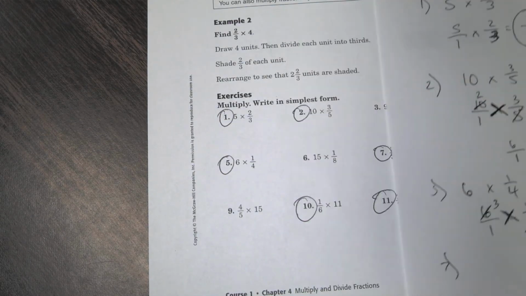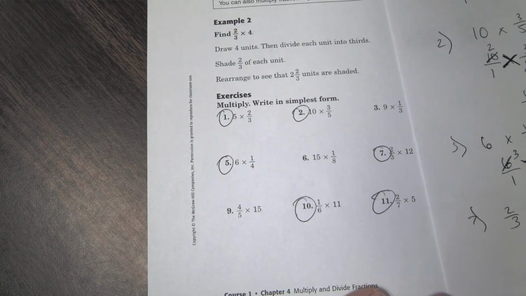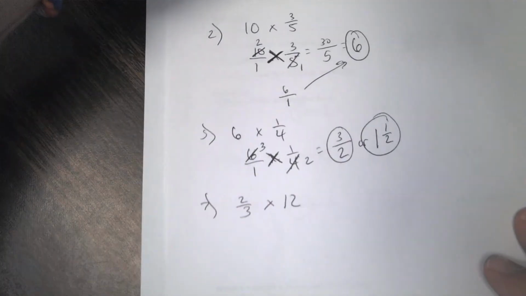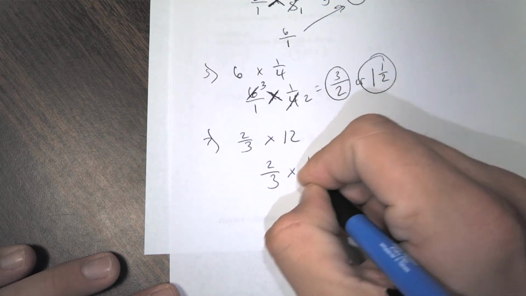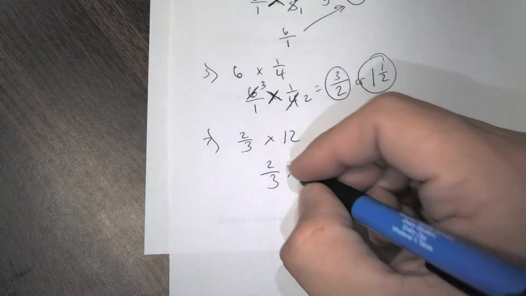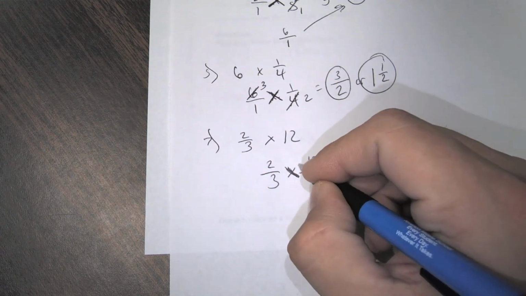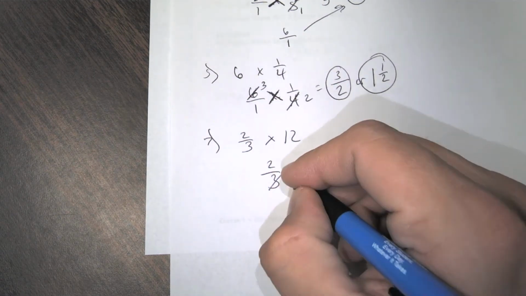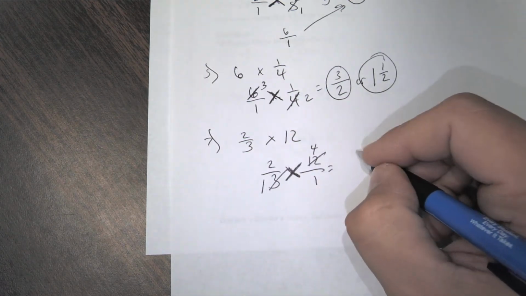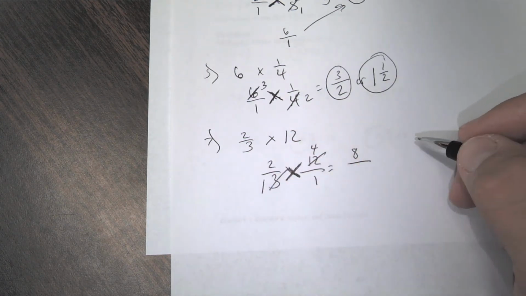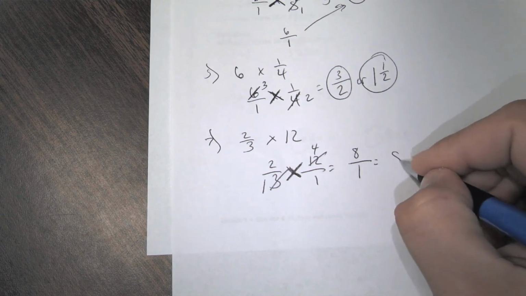Okay, number 7. 2/3 times 12. Well, 2 over 3 times 12 over 1. Okay, so 2 and 1 I can't do anything with, but 3 and 12 I can. I can divide a 3 out, so I get 1 and 4. So then I get 2 times 4 is 8, and 1 times 1 is 1. Well, that's just 8.